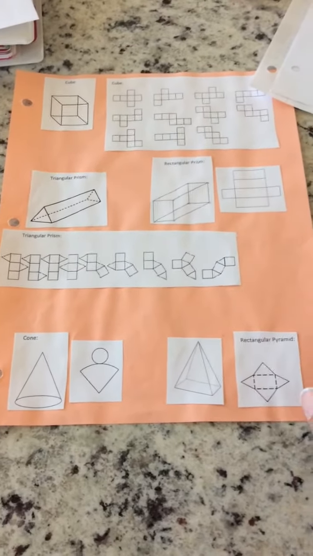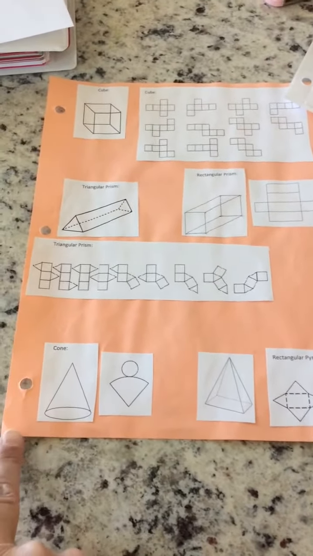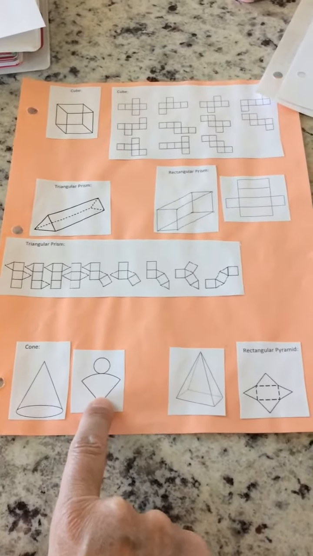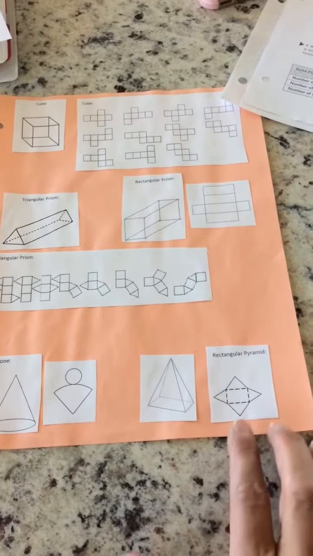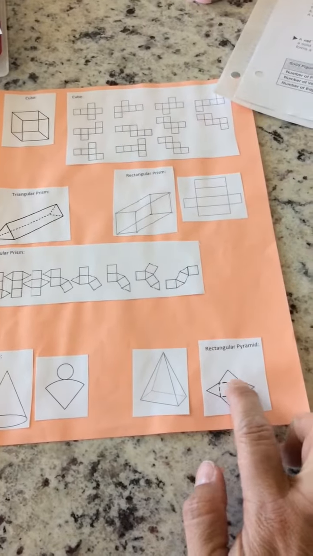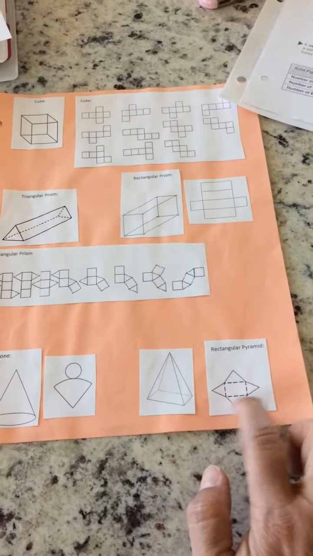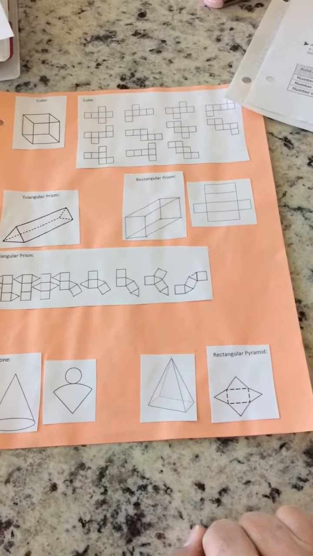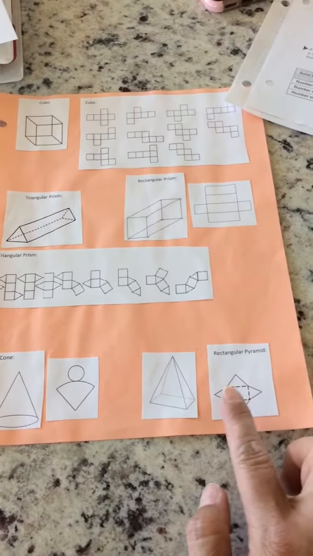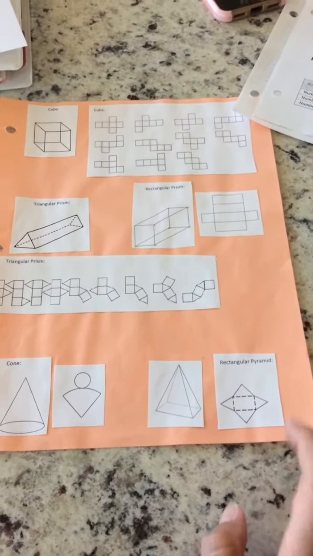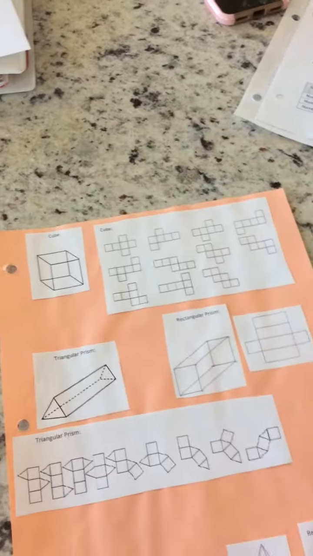Okay, and then we have cone, which we don't really need to know about in 6th grade, but I do like the kids to see what the net would look like for that. And then the rectangular pyramid, so you notice that you have this rectangle as your base, and then these are your sides, your faces, that would fold together to create your faces of the triangle.